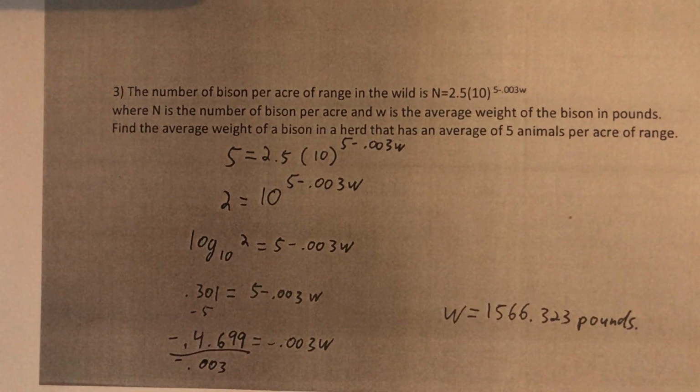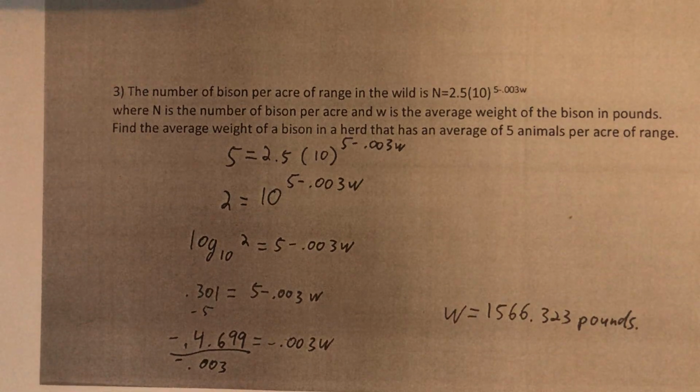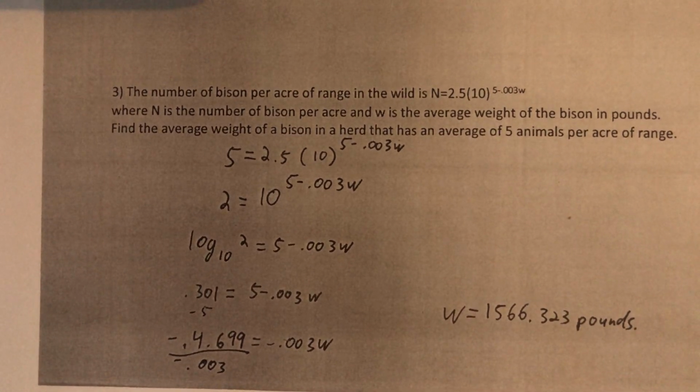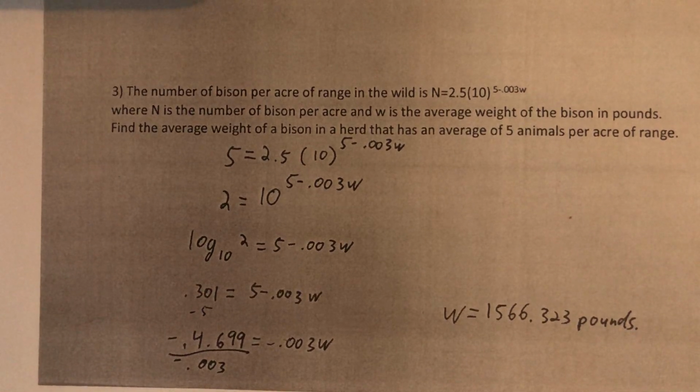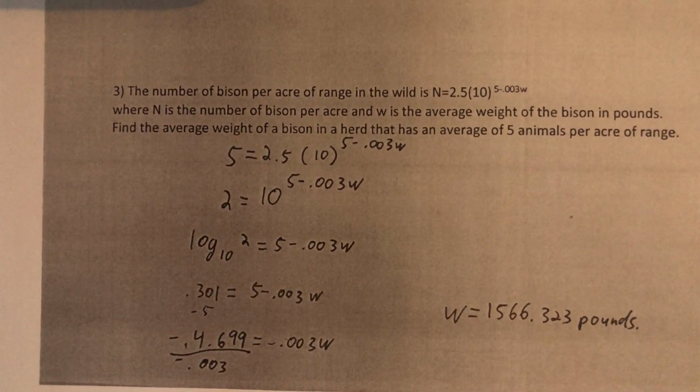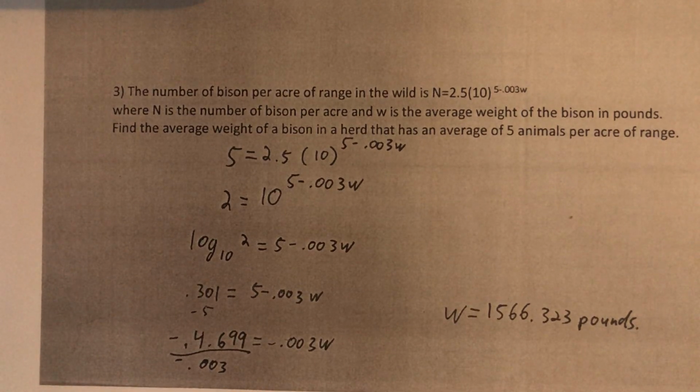And one of the commandments is make sure that the answer makes sense. If your answer is 47 or something like that, bison don't weigh 47 pounds. They are massive animals. The answer doesn't make sense. Obviously, it's got to be a wrong answer.